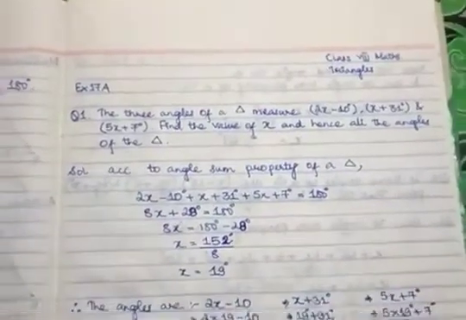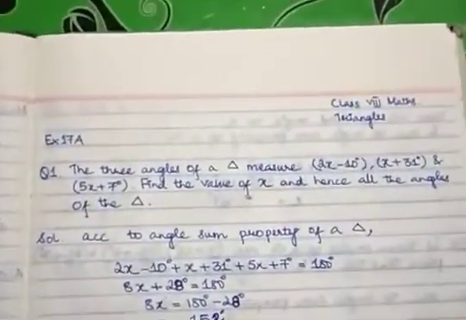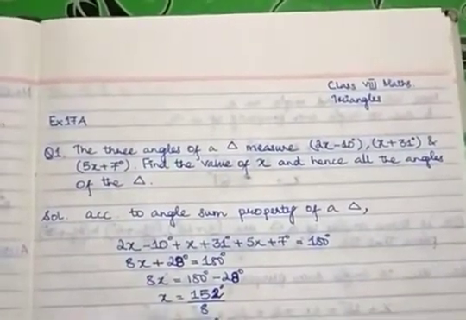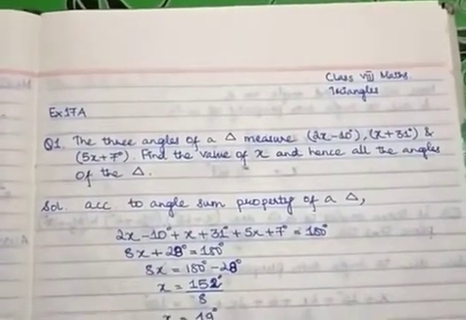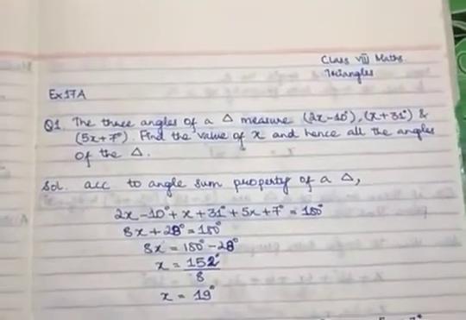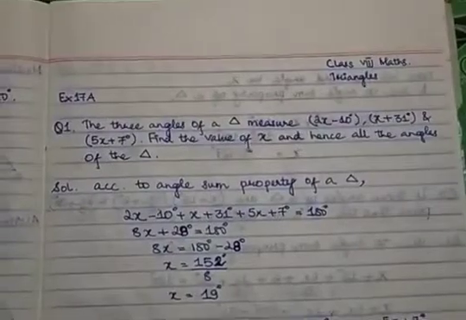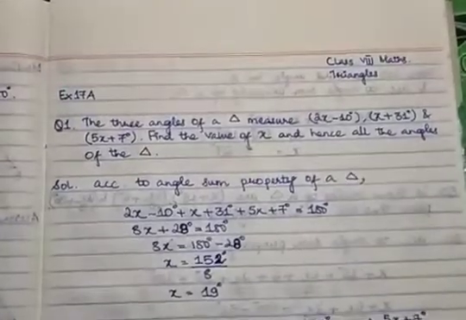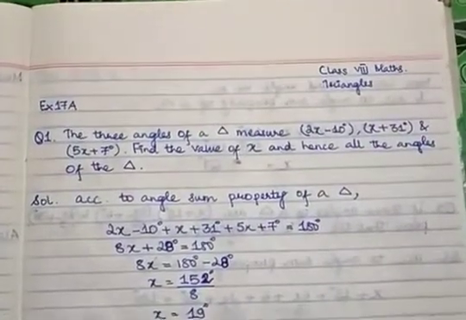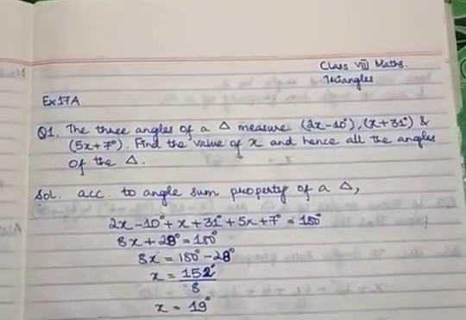So in exercise 17a what we have is word problems. The three angles of a triangle measure 2x minus 10 degrees, x plus 31 degrees, and 5x plus 7 degrees. Find the value of x and hence all the angles of the triangle. So we are supposed to find the value of x as well as all the angles of the triangle.